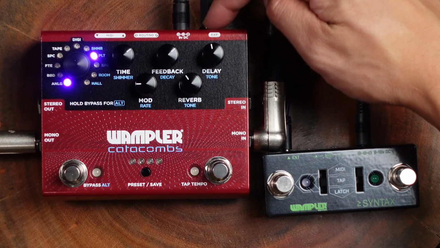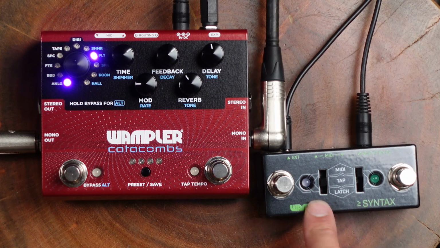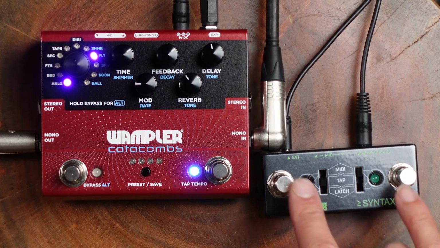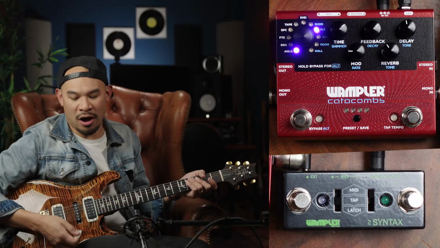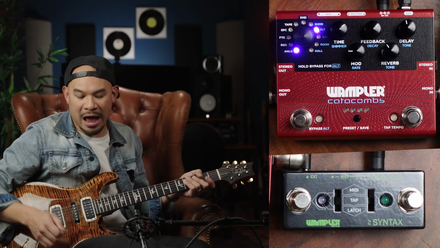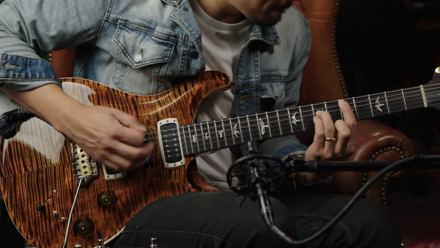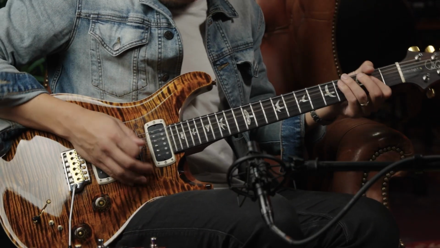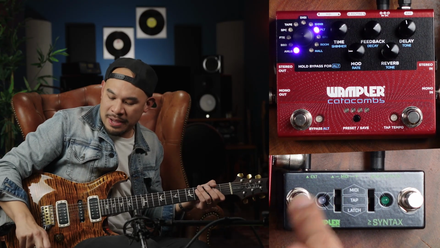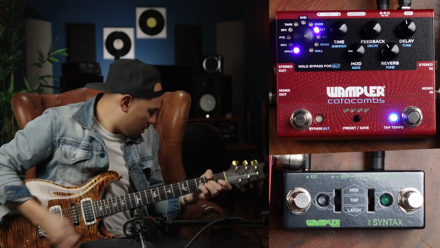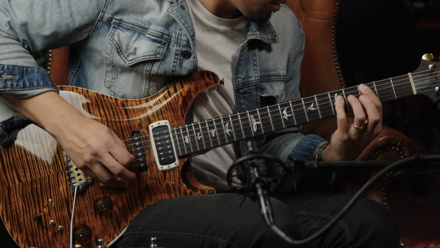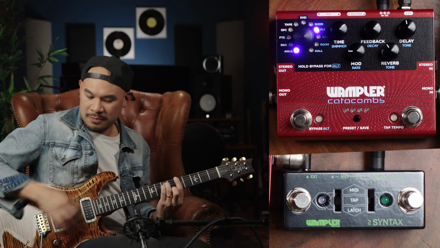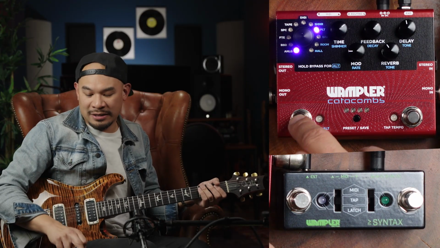And so what I did is I went into here, I plugged it into this Xyntax here. Now the Xyntax is a cool box because we could use it to switch presets, but right now I have it set to switching on and off the reverb. Check this out. Right now I have just a straight up tone. Then when I want to turn on the reverb, press the button here. And then finally turn on the delay and still have control over my tap tempo.